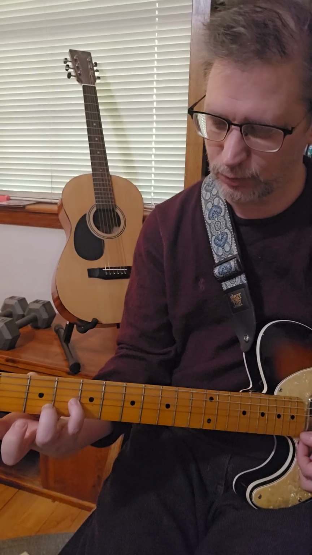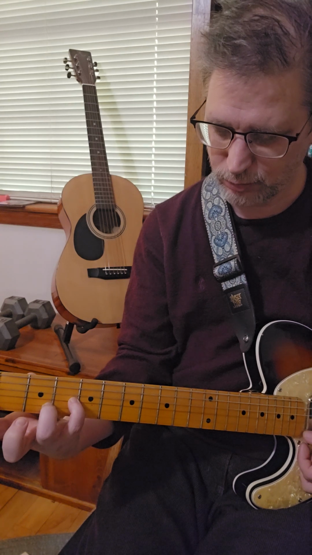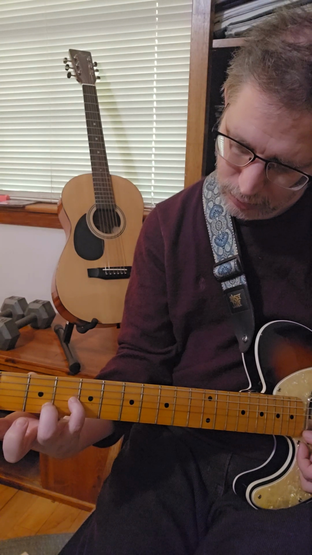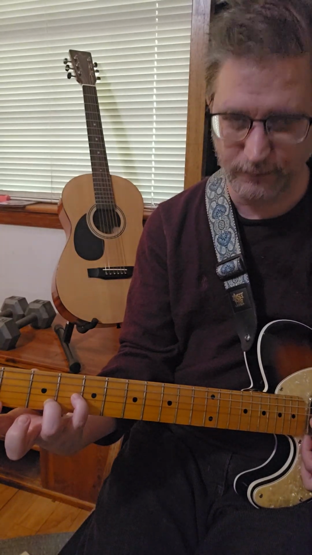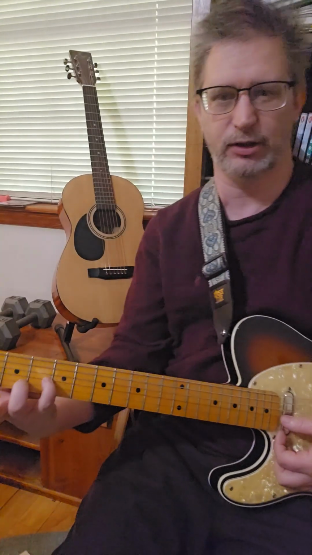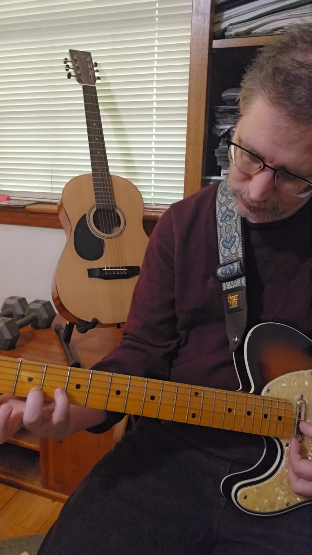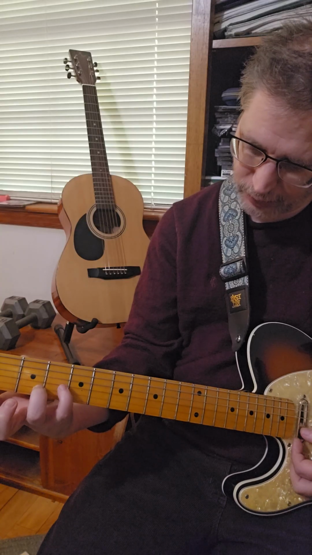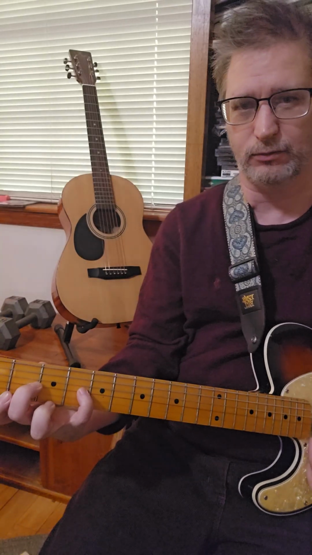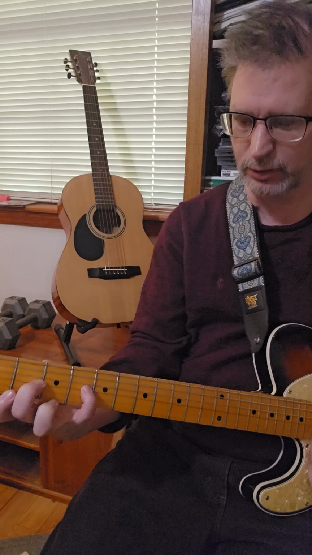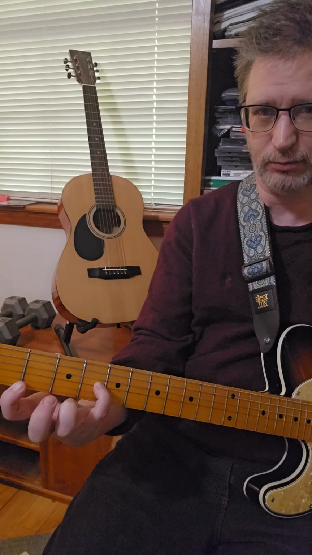The root would be this, where your pinky is. Because that's the G string, right? And this is A right here, and that's B. So that's your root of that B diminished chord.